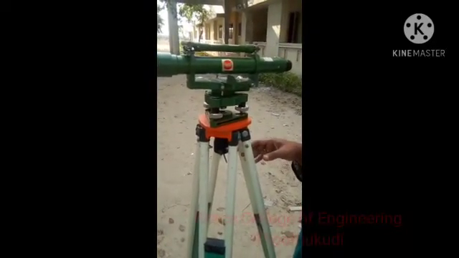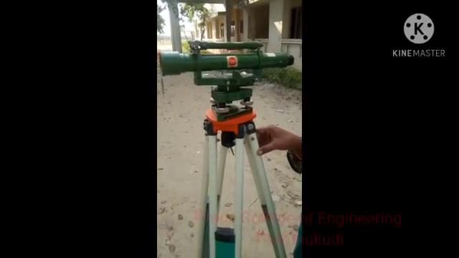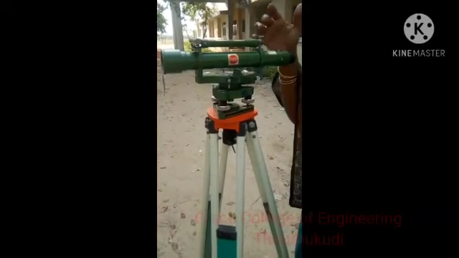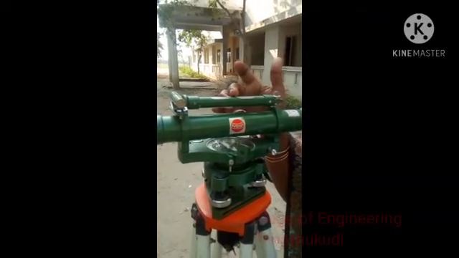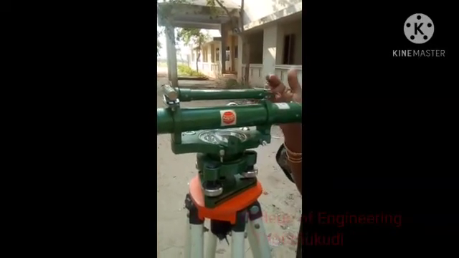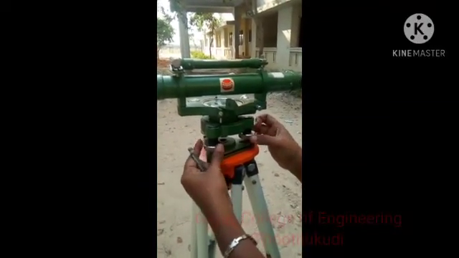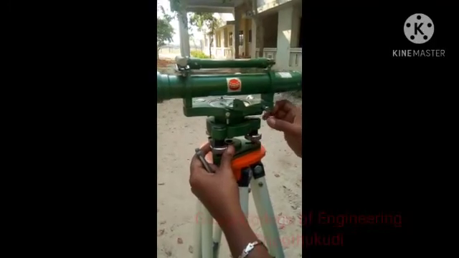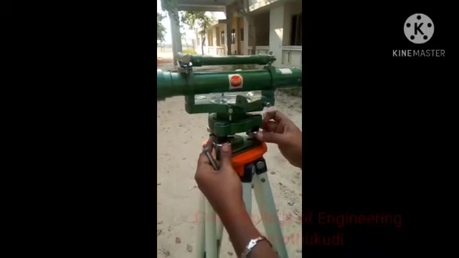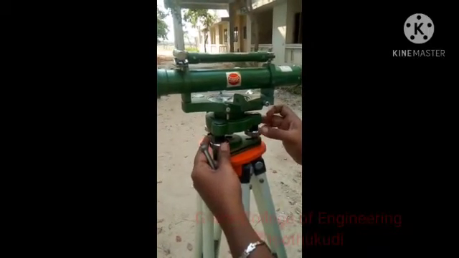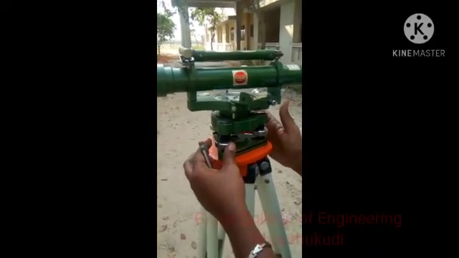This is the tripod stand, and first we have to set this tripod stand on the ground surface. It should be leveled by using the spirit level at the top. So the bubble should be at the center, and we have to adjust the foot screws. These are the foot screws. We have to adjust the foot screws to make the level at the same plane, that is, the level should be at a horizontal level. So we can adjust these 3 foot screws to make it horizontal.